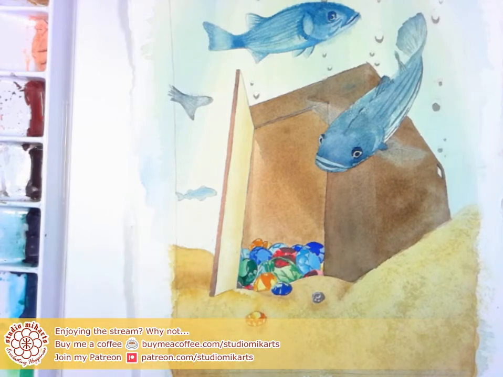So I want to do some nice, dark, rich brown on these yellow gems. Just the tiniest little touches.